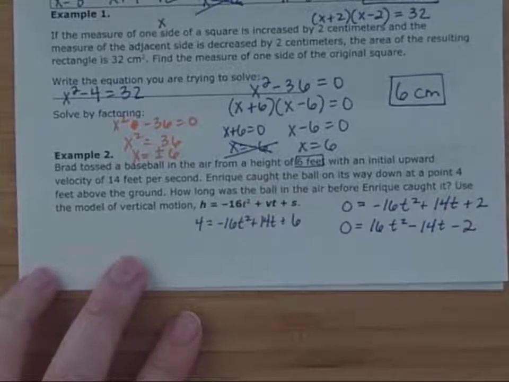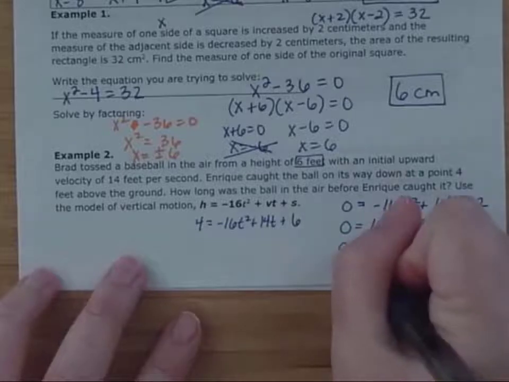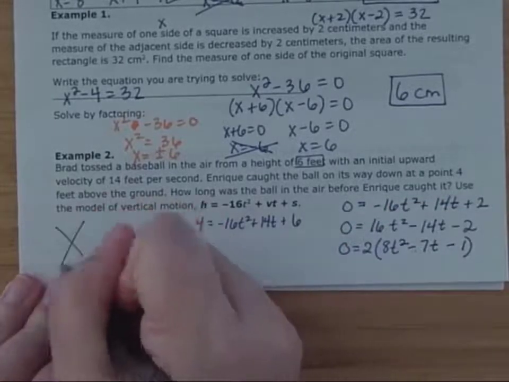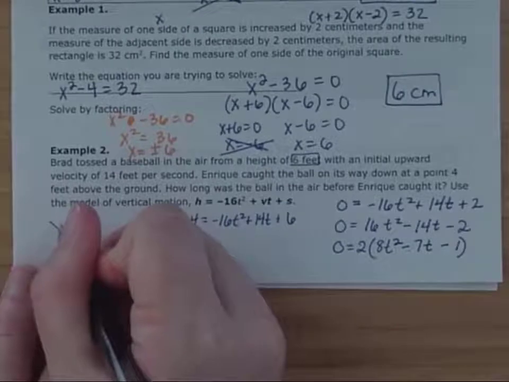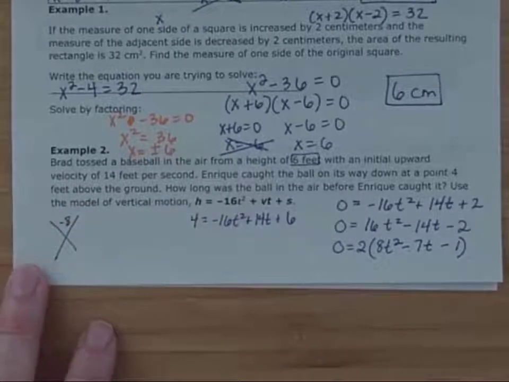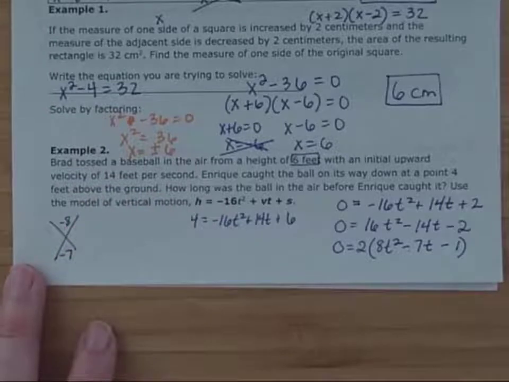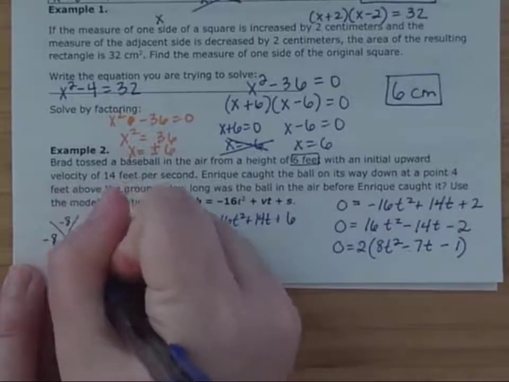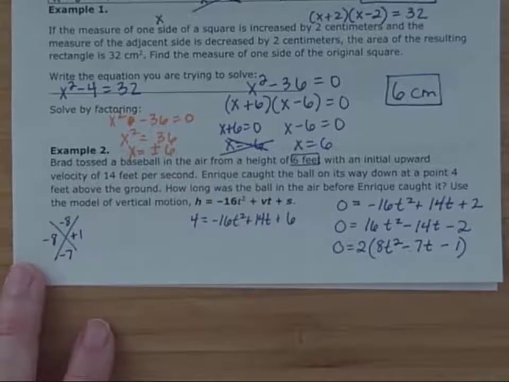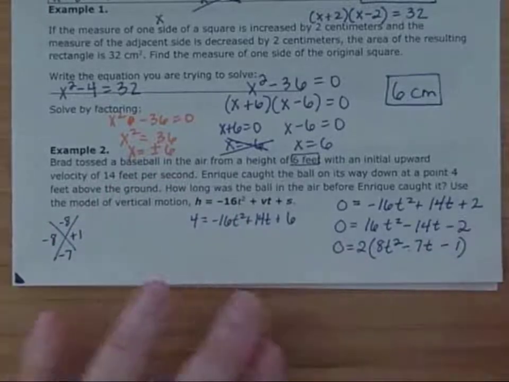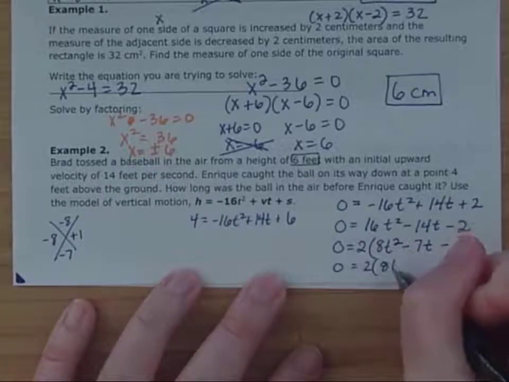And then what else do we see? We have a GCF of 2. Okay, so what multiplies to be -8, because A times C is -8, and adds to be -7? -8 and +1, right? So that's how we're going to break up our B term.